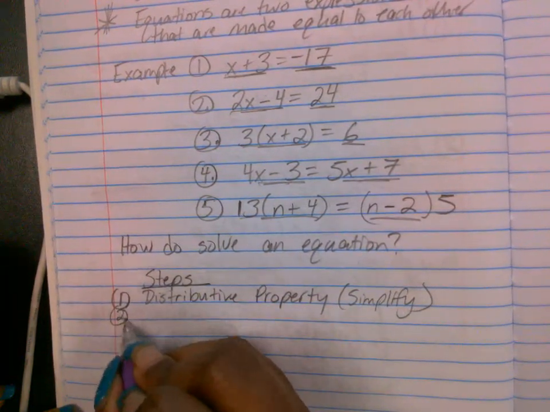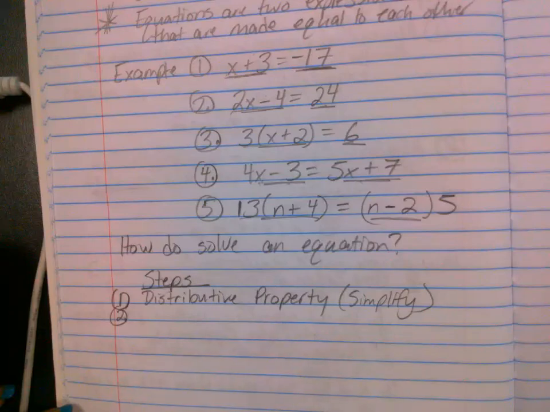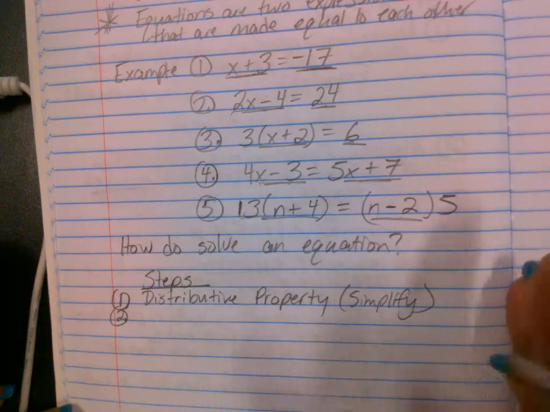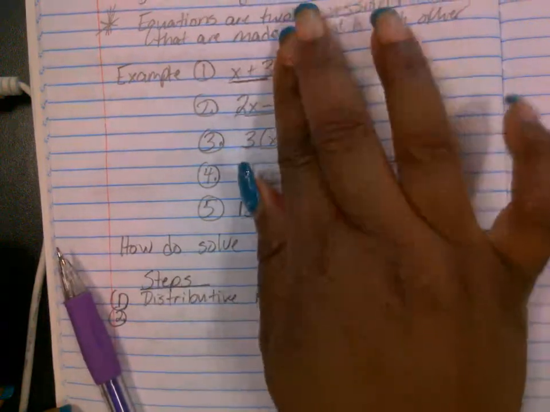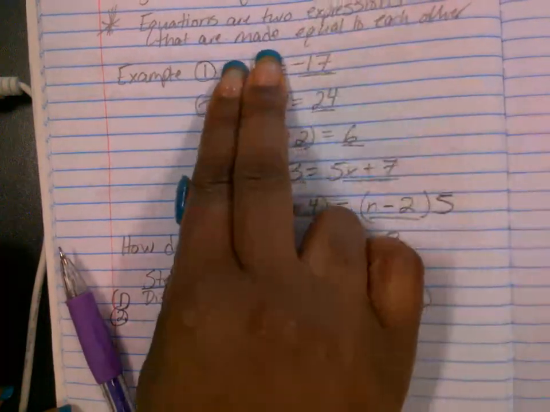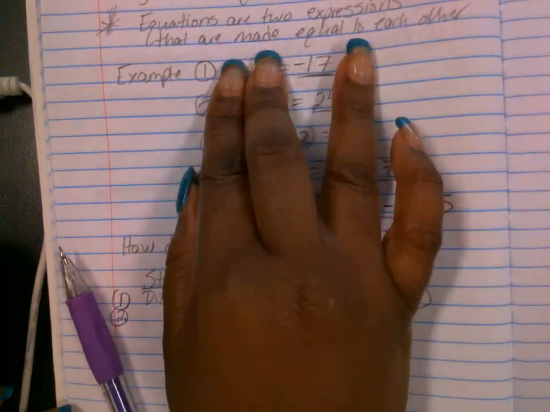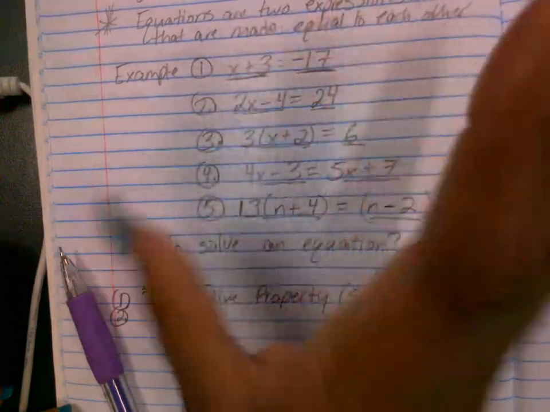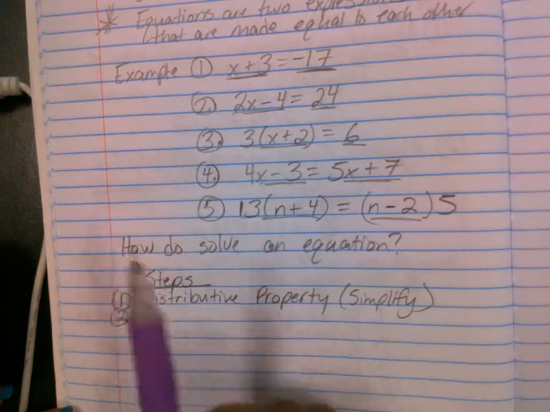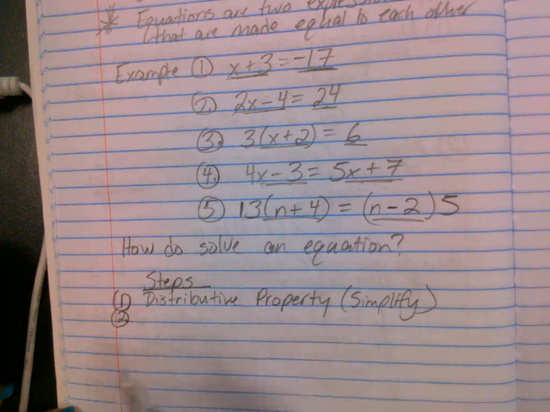The second step is to combine like terms on each side of the equal sign, but do that separately. Combine like terms on this side if you can, and then turn around and combine like terms on this side if you can. If there's nothing to combine, skip the step.